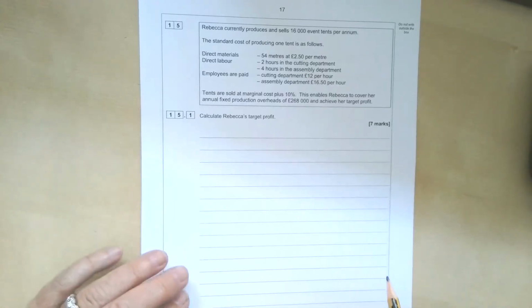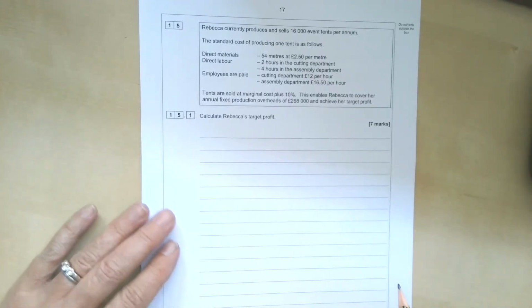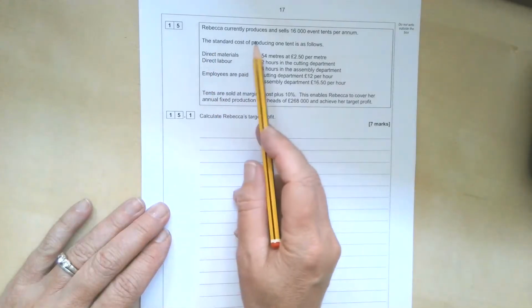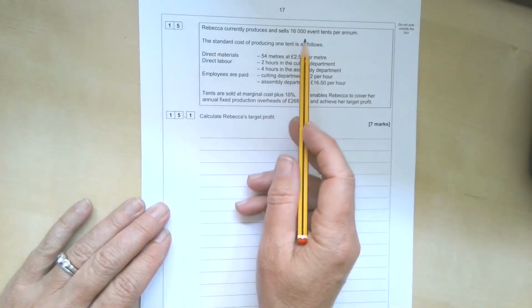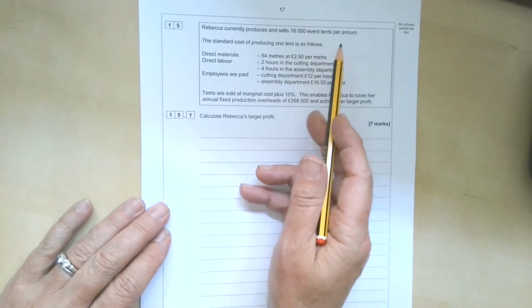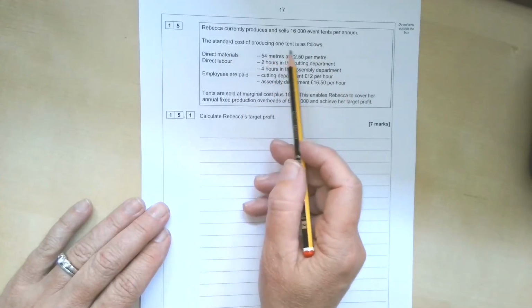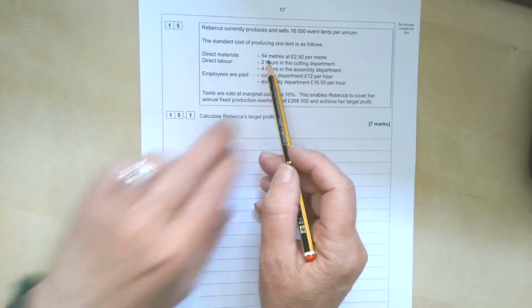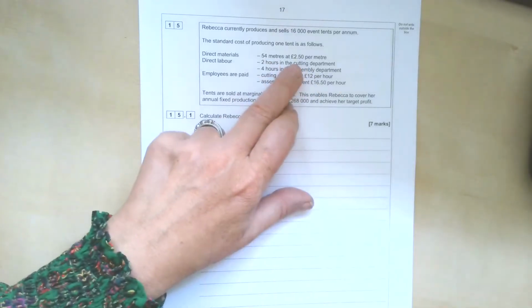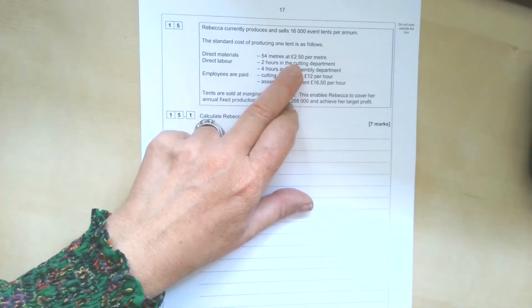Question 15 then, this one is all about marginal costing. So Rebecca currently produces and sells 16,000 event tents per annum. The standard cost of producing one tent is as follows. So we've got direct materials, 54 metres at £2.50. Let's work this out as we go along.